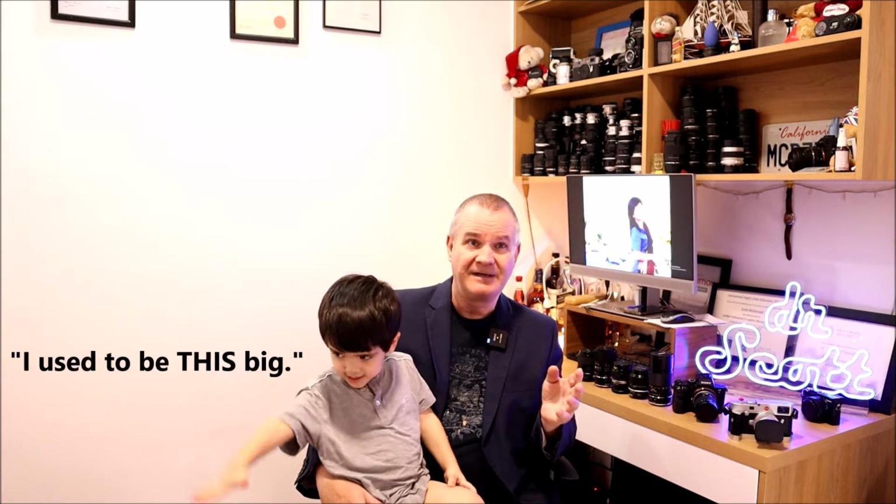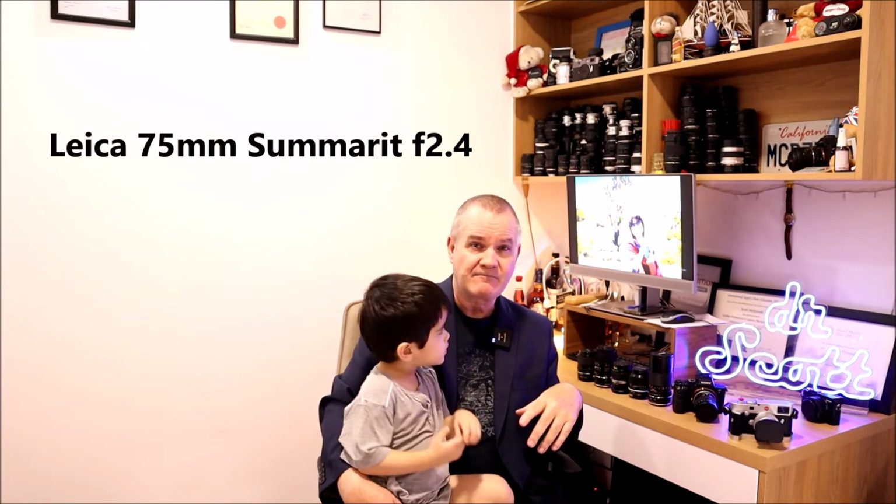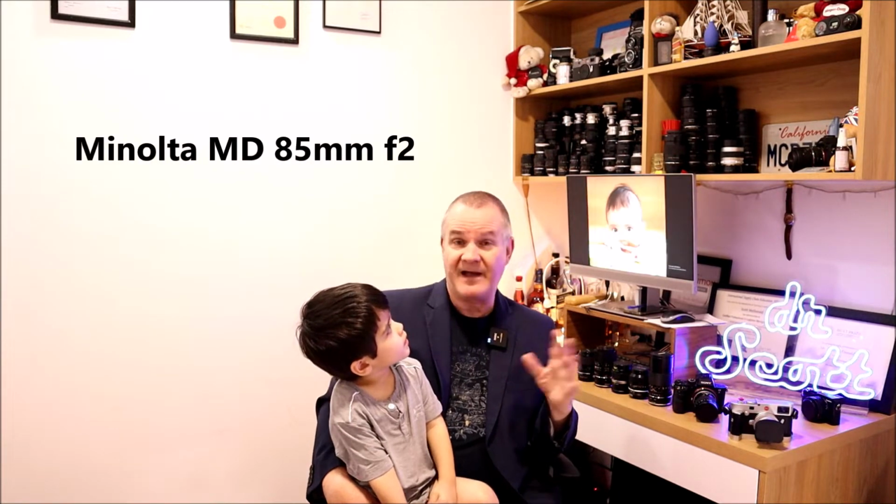So anyhow, we have a range, again, the range I chose of all the focal lengths I have begin with a 75. I have a Leica Summarit 75 millimeter. I have a Minolta 85. Now I have other brands of the same focal length, but these are the ones I chose anyway. So a Minolta 85.